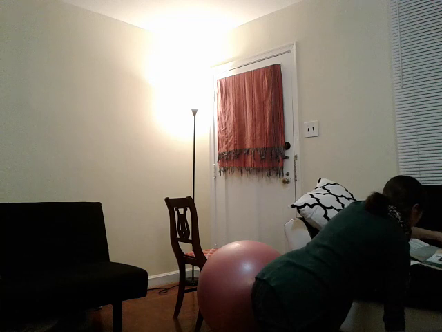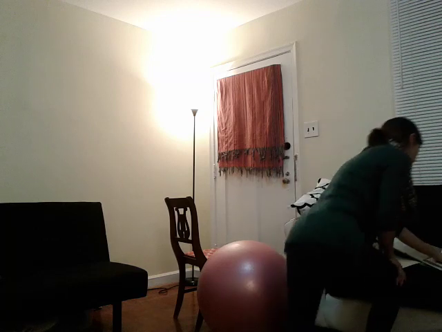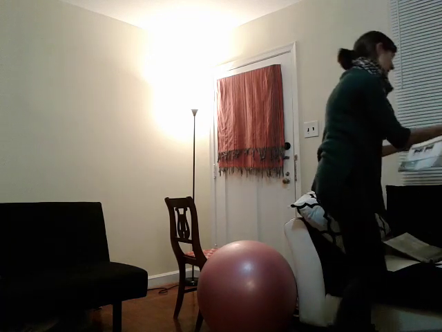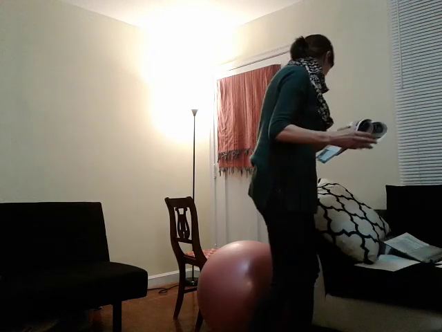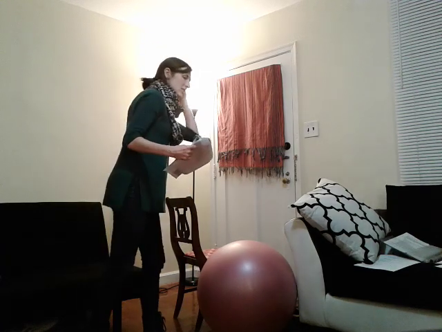So sitting, forward leaning, standing, asymmetrical positions. These are really good for creating space in your pelvis, and this is when your legs are at different heights. I don't want to put my feet on your furniture, but let's pretend this is a chair.